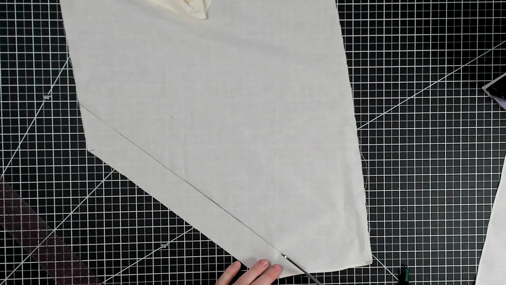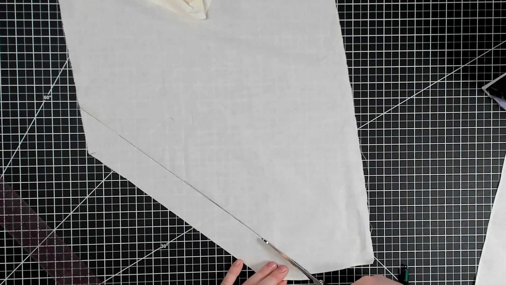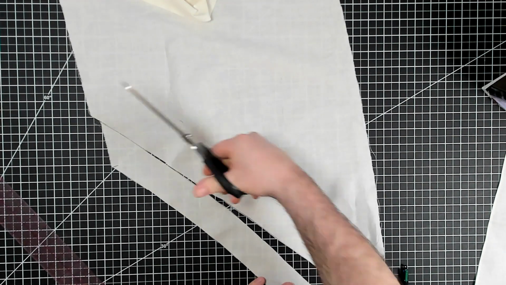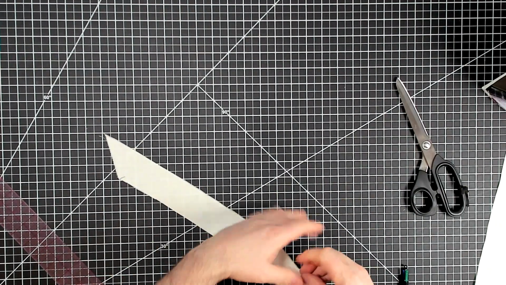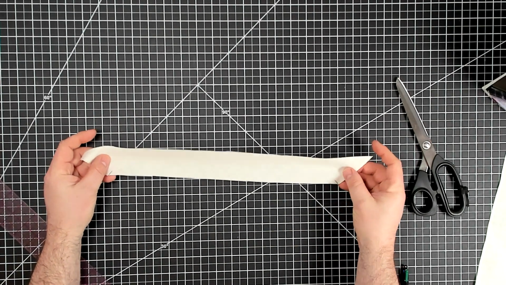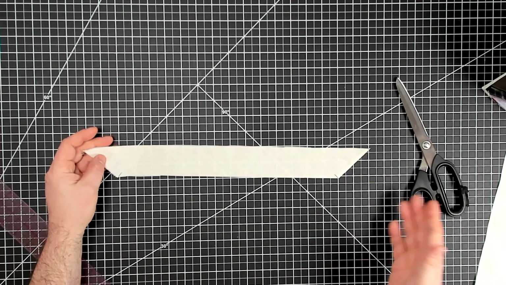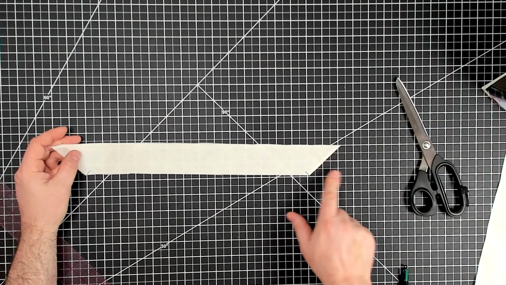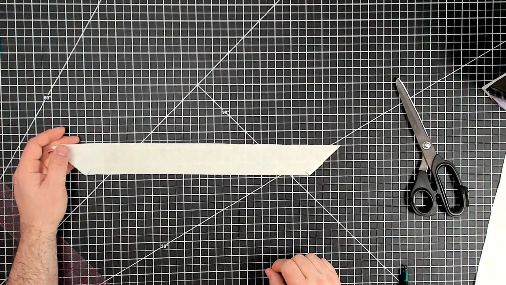And then I can just cut right along that line. Let's move this out of the way. Now I have a nice 2-inch wide bias strip. Okay, and I could cut more of these, and if I wanted a really long one, I could keep cutting them, and I could just sew them together and create this nice long bias strip.